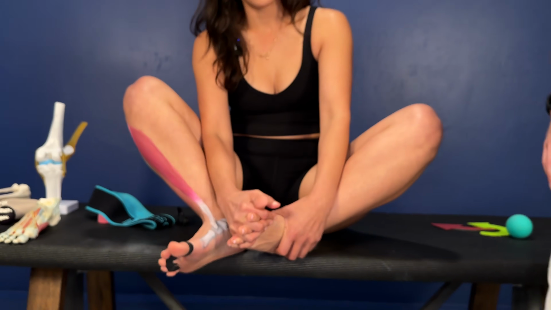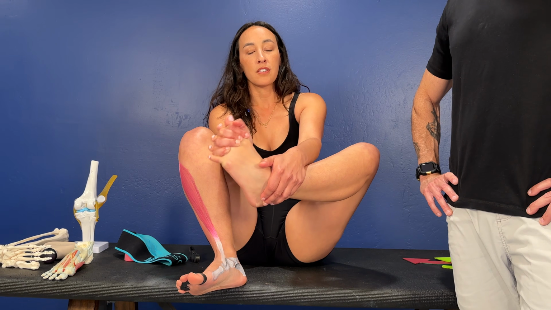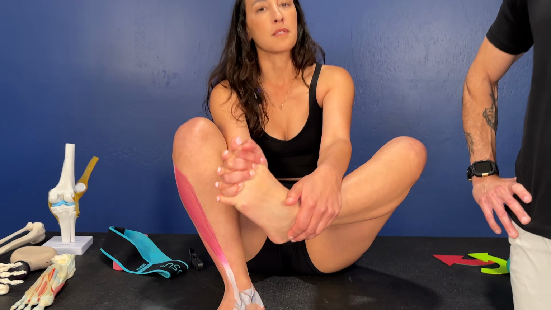If you don't have toe spreaders, or you don't want them, that's fine. But can you do this and just stick your fingers in between each and every toe? Give yourself a little stretch and a massage. That can be a nice place to start too.